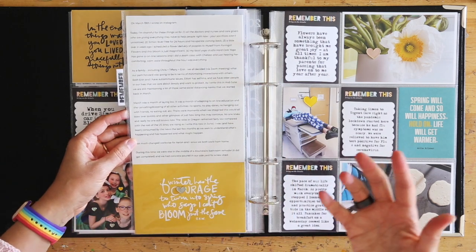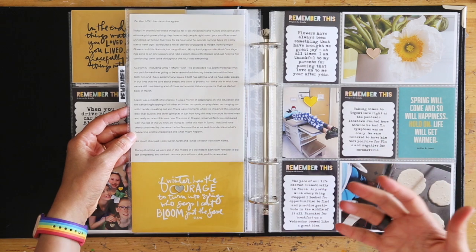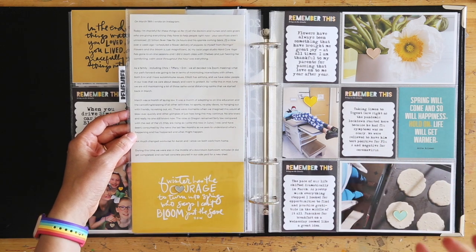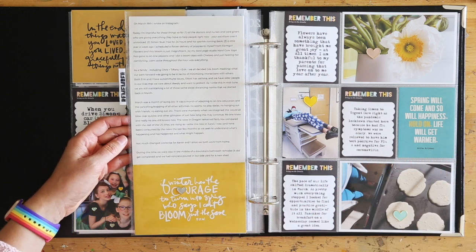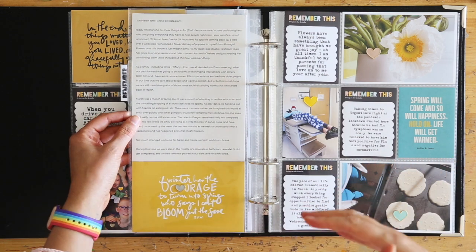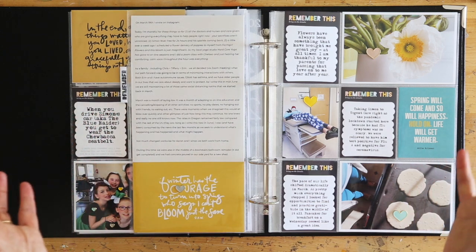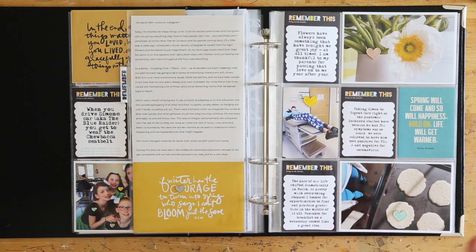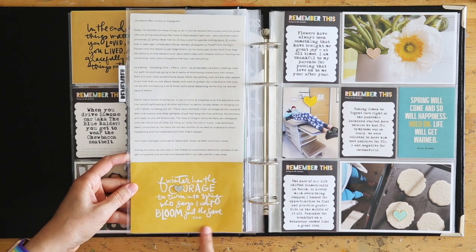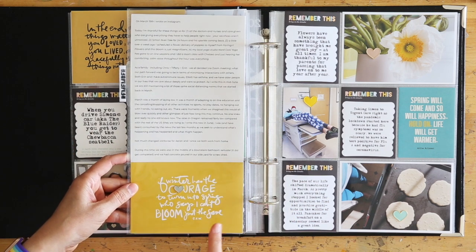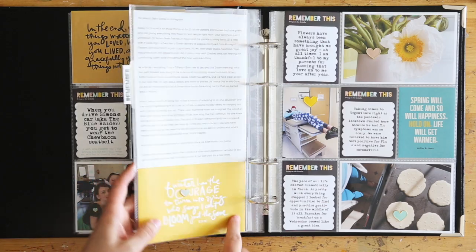So highlighting some of the things that were going on related to coronavirus, related to things shutting down. Simon was also sick during this time, and that was right at the time when things were shutting down. So we had a lot of fears related to that. So I talk about that in there. On the bottom, I added one of the cards from the March Stories by the Month kit.